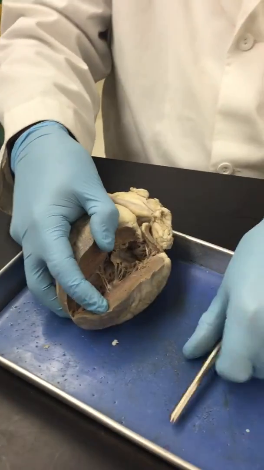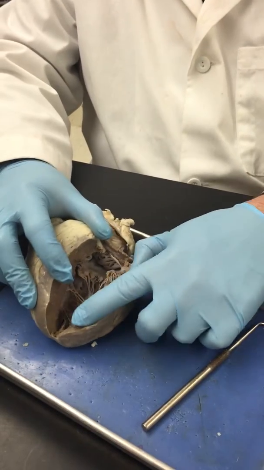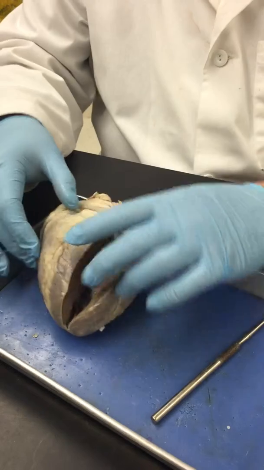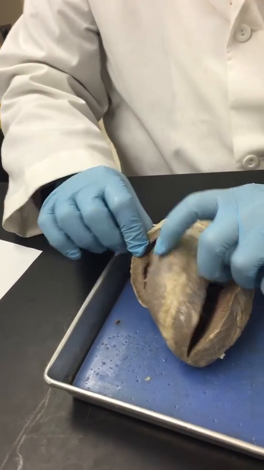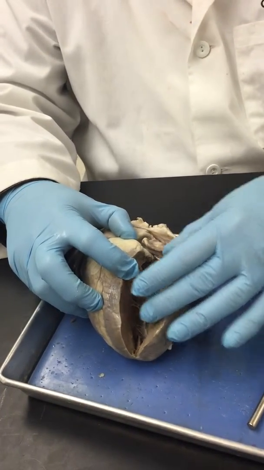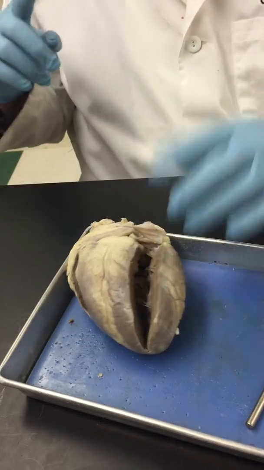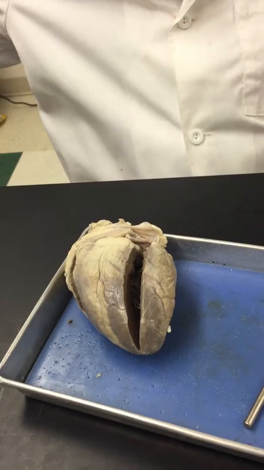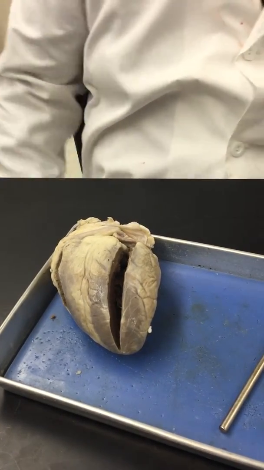Another thing I want to point out, just for the heck of it, is see how thick this wall is? That's the wall of the left ventricle. Look how thin the wall of the right ventricle is. That's because this is probably the hardest working part of your heart, because what it has to do is pump blood up through the aorta and fight against gravity to get up into your head and upper extremities, and then push it down so it goes down your dorsal aorta to the rest of your body.